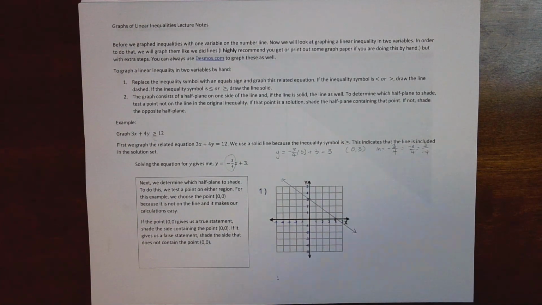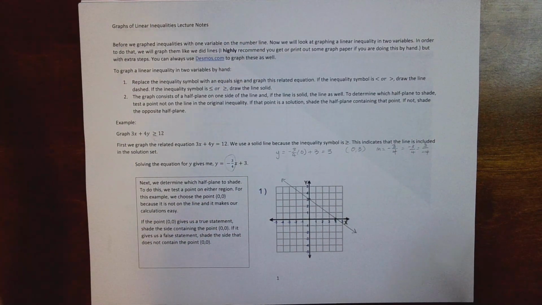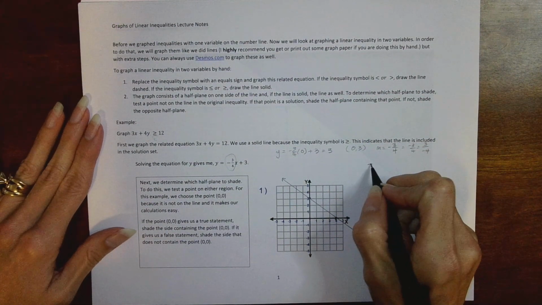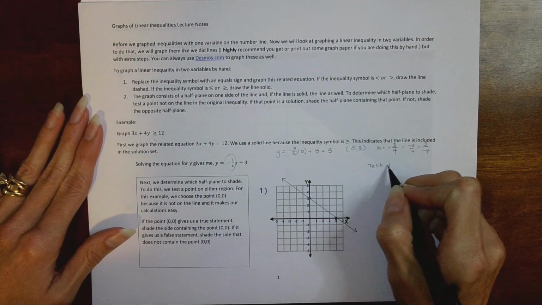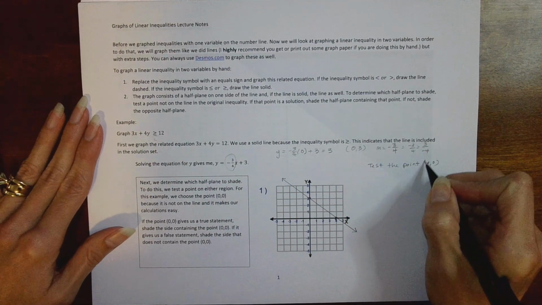So the next thing we want to do is determine which half plane to shade, and to do this we test a point on either side. I like to use (0, 0) because it makes our calculations easy, but you can use whatever you want. So let's test the point (0, 0).